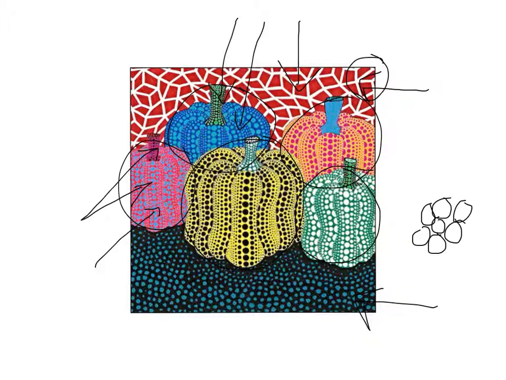It contrasts quite a lot if we look here between the red and the green. There's the warm colour of the red and the cool colour of the green here. Here again we've got a pink and orangey kind of colour which contrasts again against the bluey teal colour of the stalk, which again, the blue teal colour contrasts against the red background.